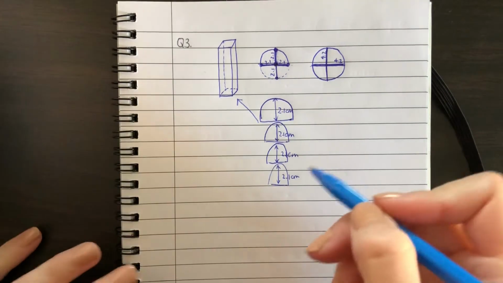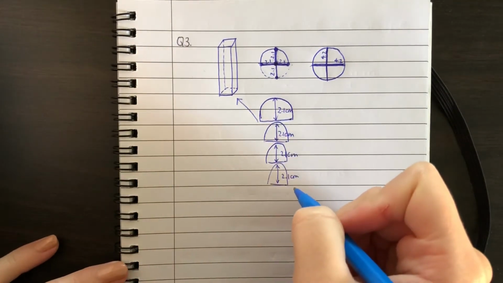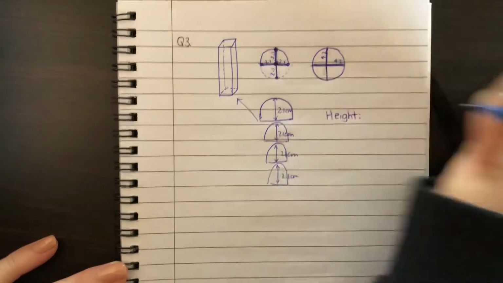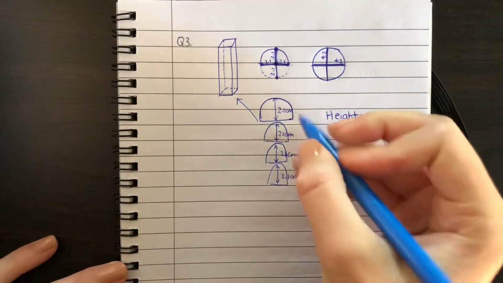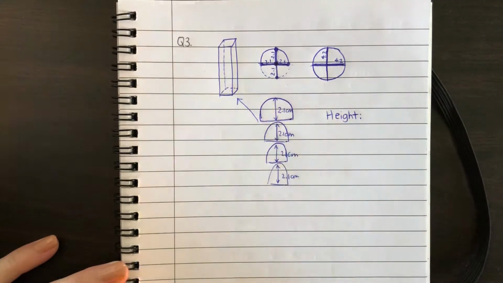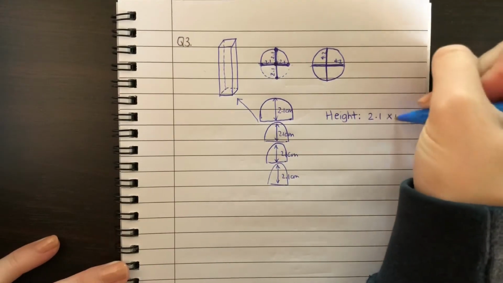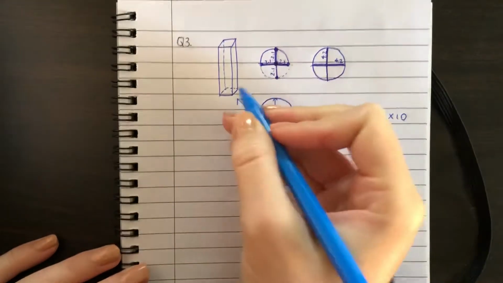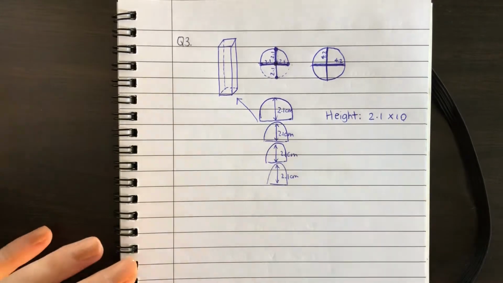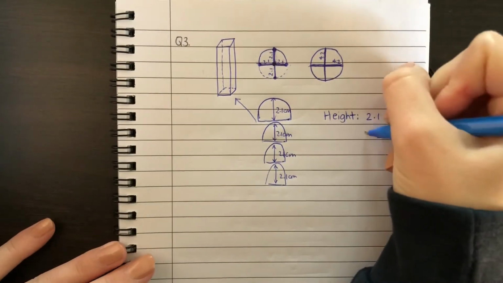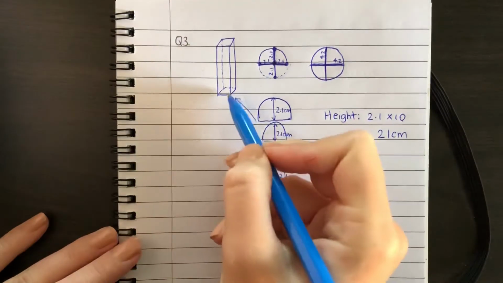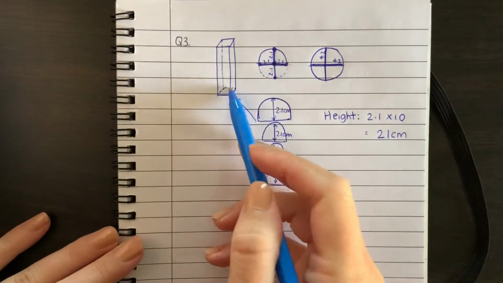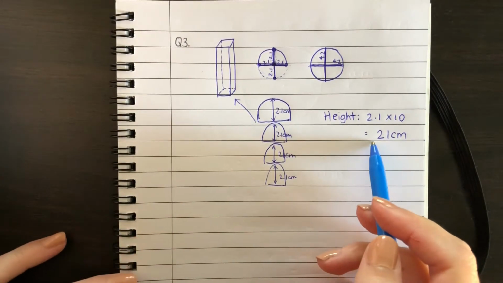Okay, so that means if we have 10 lots of these, for the height, we've got 10 lots of 2.1 centimetres. So 2.1 times 10, because we've got 10 pods in a sleeve. So that equals 21. All right, this is 21. The pods all lined up on top of each other in the packet makes it 21 centimetres long.